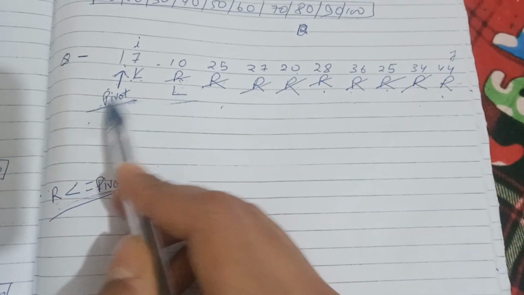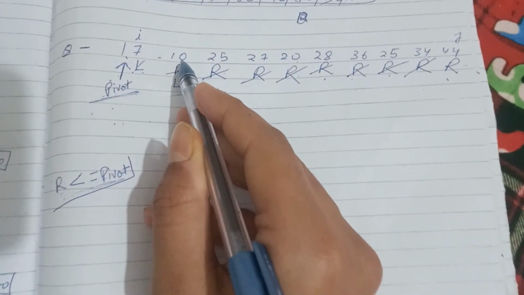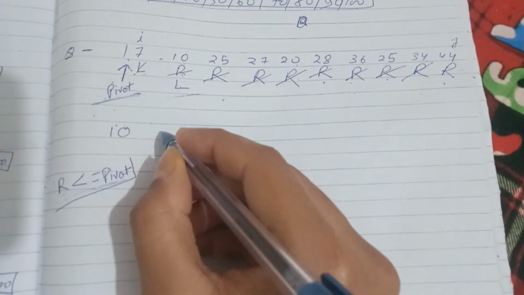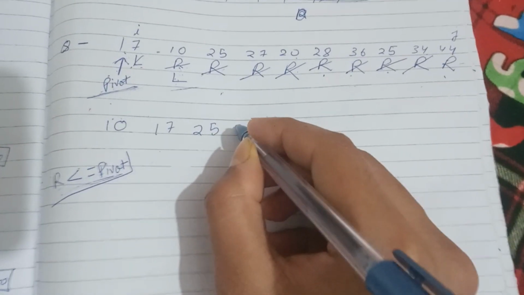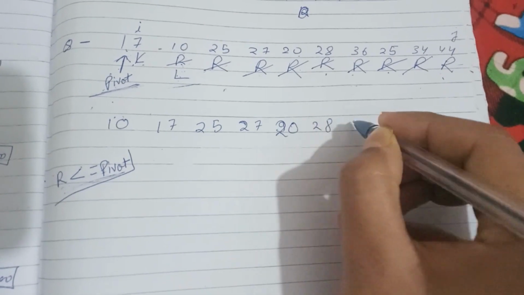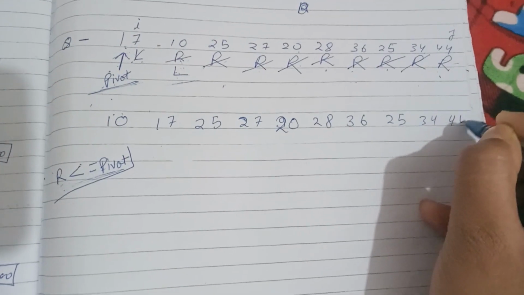So swap pivot and L and write it as L means 10 will come on the first place and 17 will go on the second place, and the remaining elements will be written simply as they were in the beginning of the problem. Okay, so this is like this.